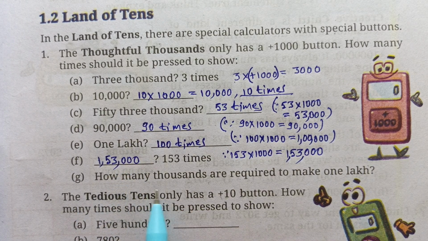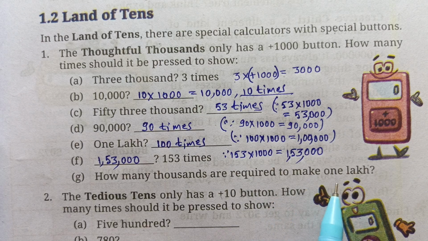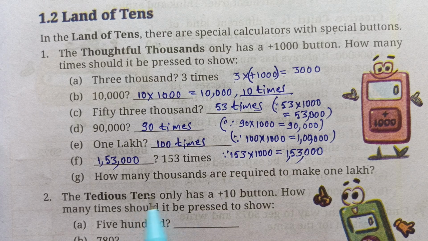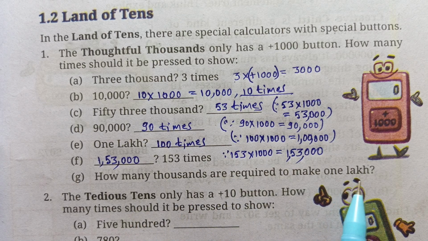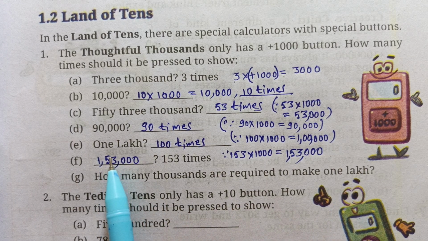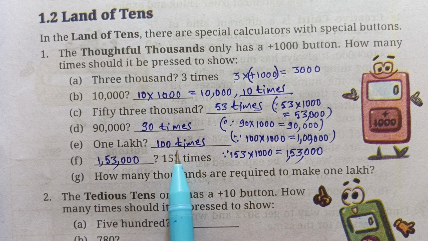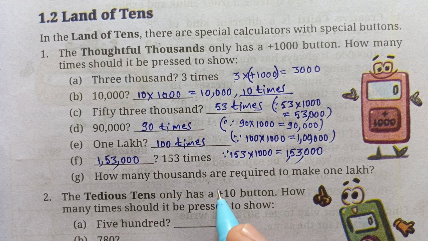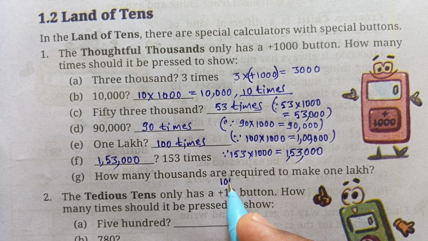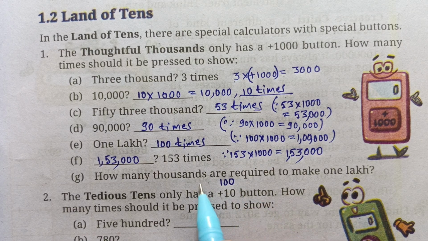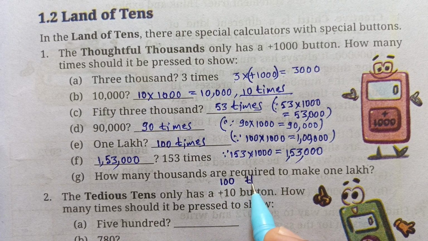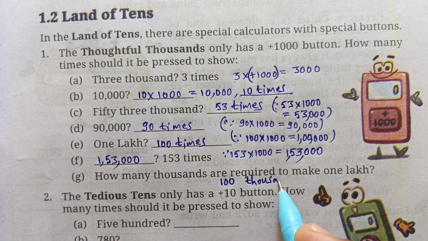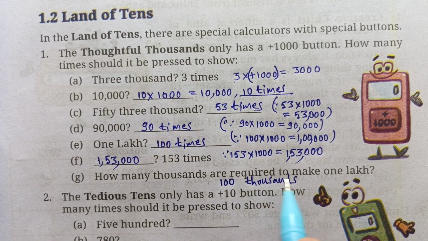Next, coming to G bit, how many thousands are required to make 1 lakh? So already here E bit is mentioned. So to show 1 lakh, we have to multiply 100 with 1000. So answer is here 100. 100 thousands are required to make 1 lakh.